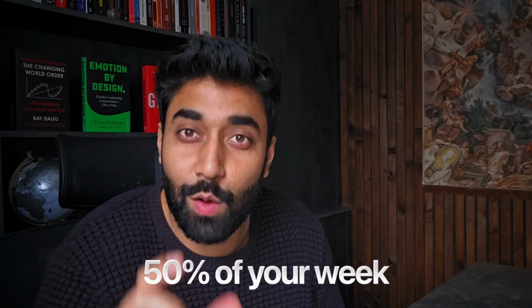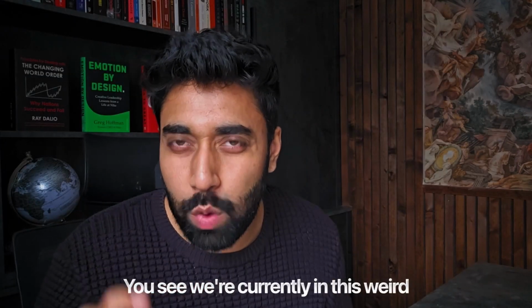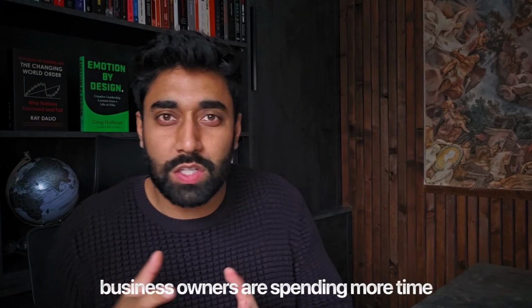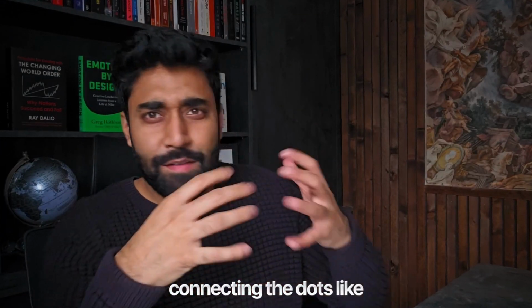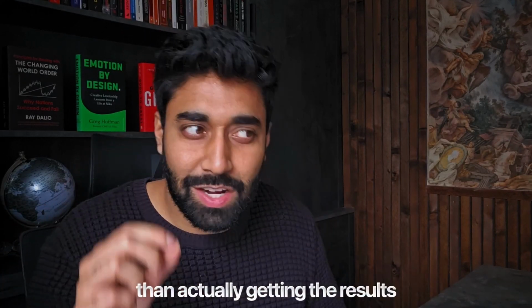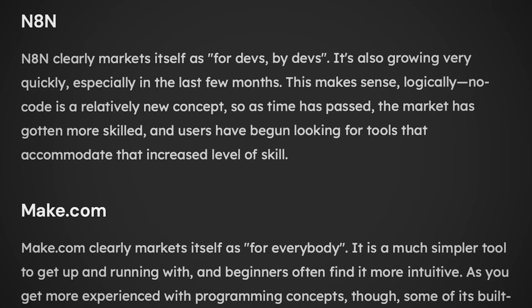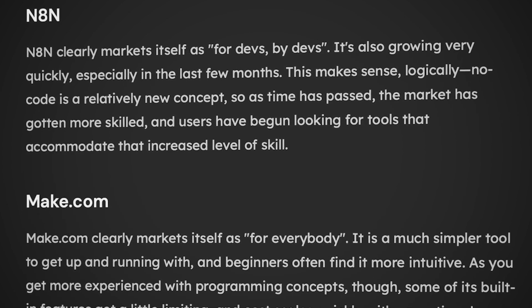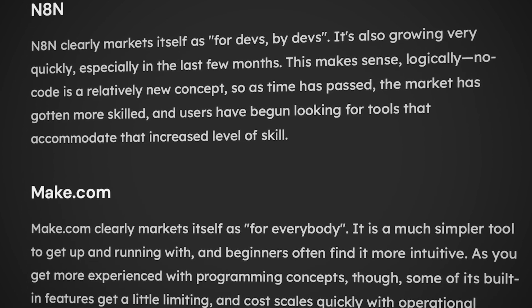If you're trying to build AI agents using make.com, then you're probably wasting 50% of your week. You see, we're currently in this weird automation trap where business owners are spending more time connecting the dots, like fixing JSON errors or mapping fields, fighting the webhooks, than actually getting the results. When I look on the internet, everyone's debating n8n versus make.com, but while they argue, there's a third player that has quietly made both of them look obsolete for AI agents, and I love this tool.